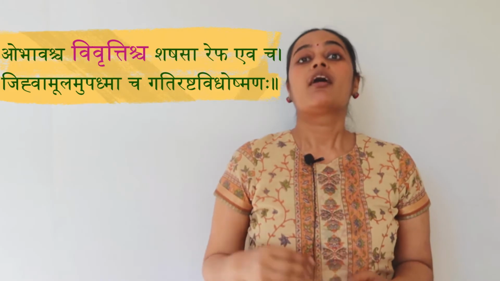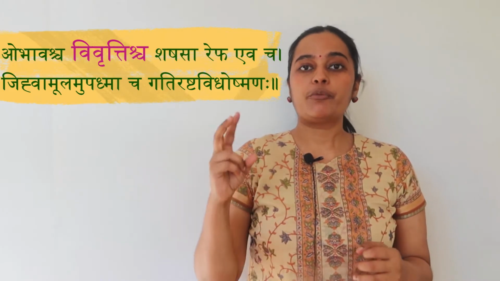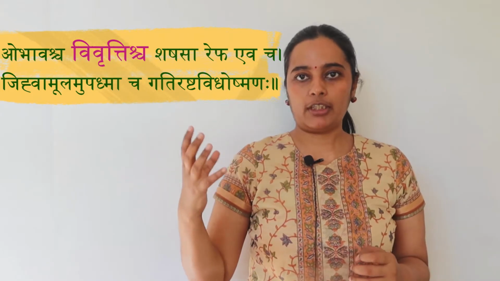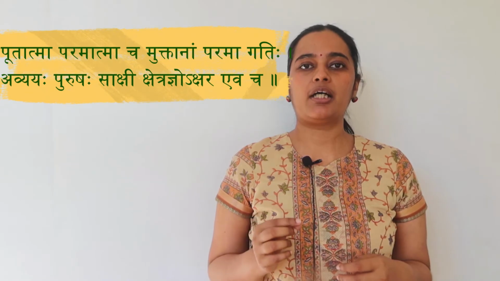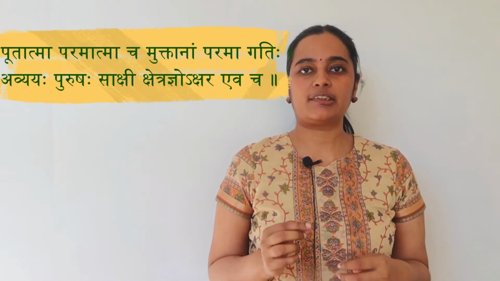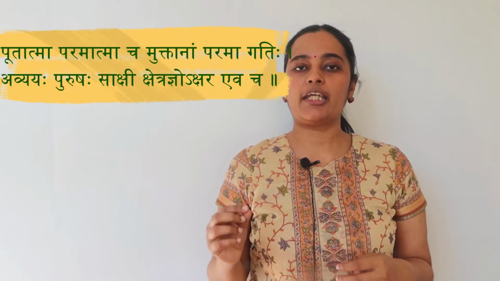Next form that a Visarga can take is Vivritti. When Visarga appears between two swaras, swara is vowel, so when Visarga appears between two vowels, then the Visarga becomes Lopa, that is, the Visarga disappears. For example, Ramah Ayati becomes Rama Ayati. Now let us look into the second verse from the Vishnu Sahasranama.